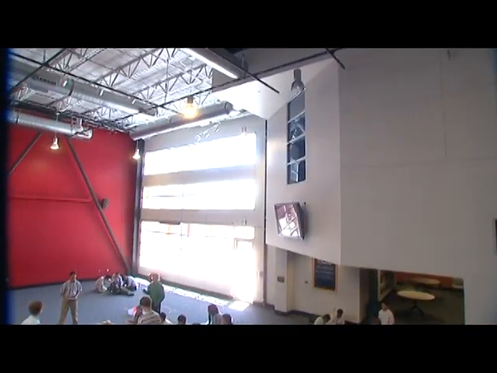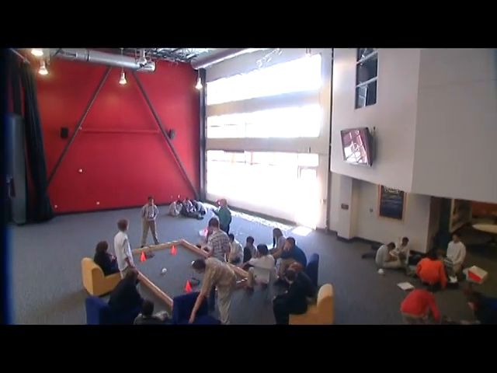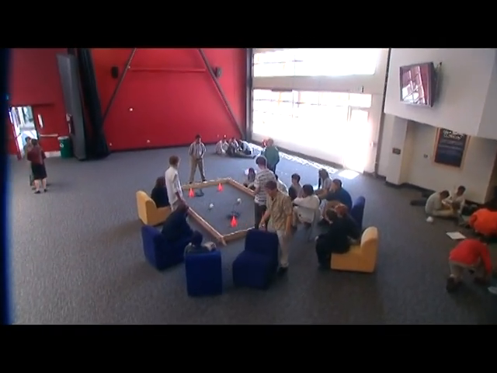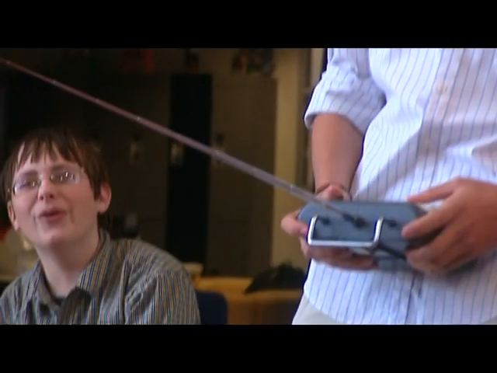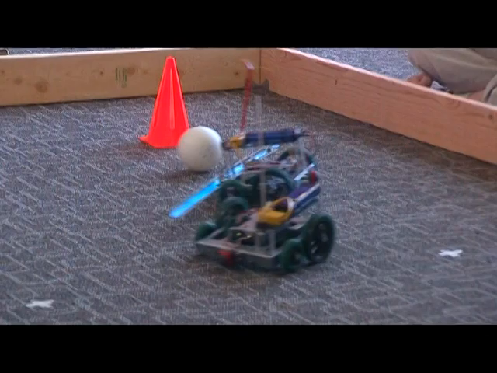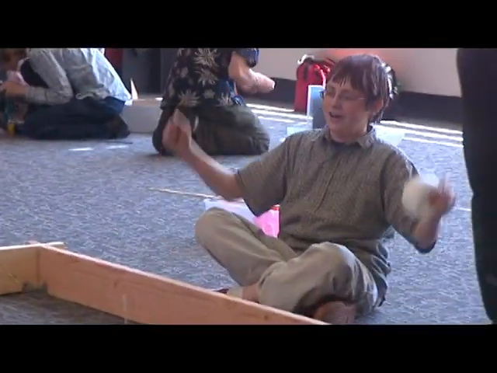Drivers, are you ready? Yeah. On your mark, get set, go. Yeah, go Aaron. Oh, God. Somebody get the ball. Their button's too high. Goal.